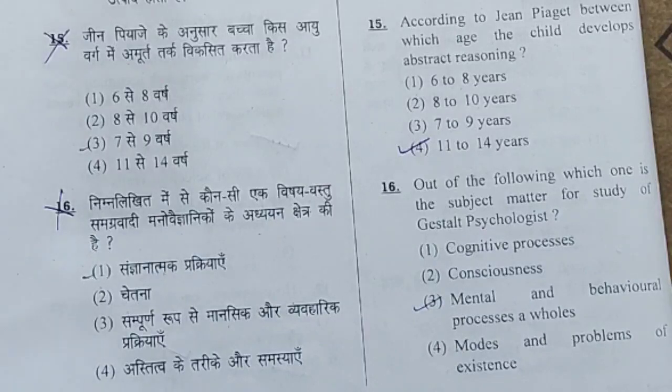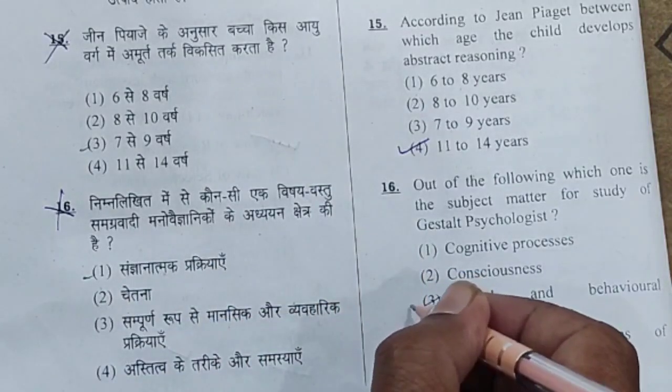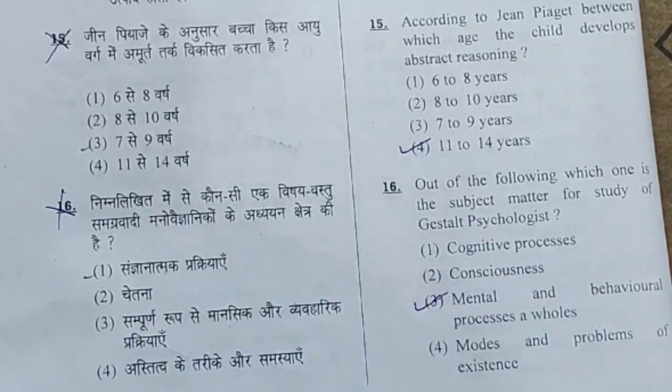Now 16th question. Out of the following, which one is the subject matter for study of Gestalt psychologist? Option 1, cognitive process, option 2, consciousness, option 3, mental and behavioral process as wholes, option 4, modes and problems of existence. Option 3, mental and behavioral processes as wholes, is the correct one.